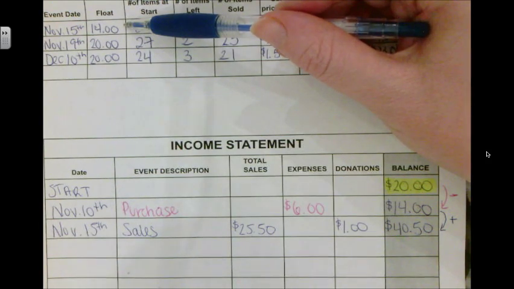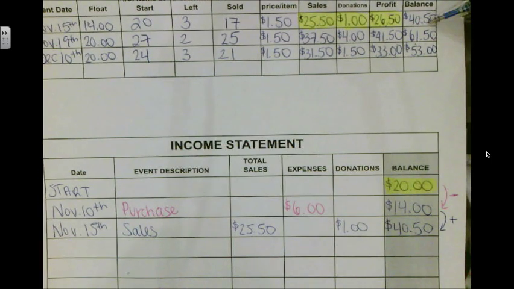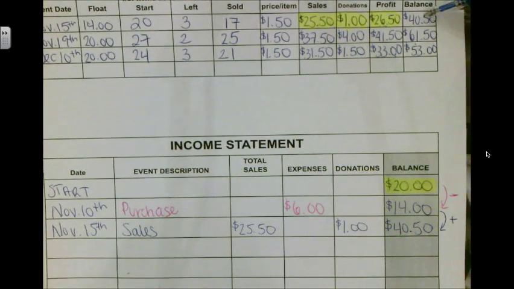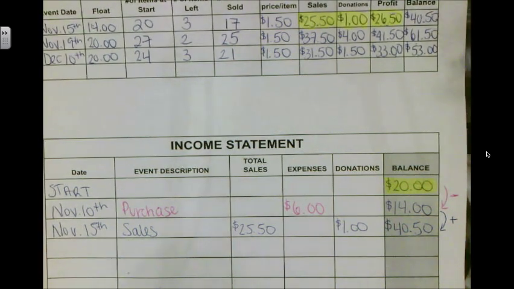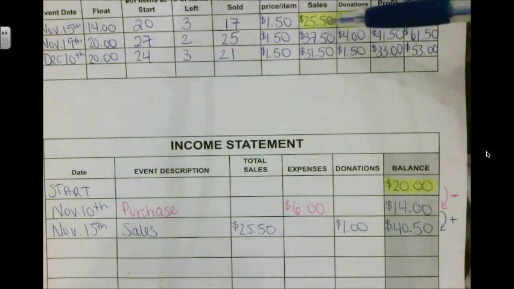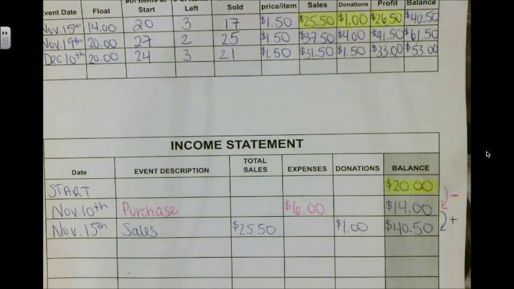After that, though, as I was saying in the previous video, you're taking some of the money out of the cash register and not keeping it in there. So these numbers are not necessarily going to follow underneath. We are still going to use the total sales and the total donation, but the balance from here does not necessarily flow with the balance at the bottom.